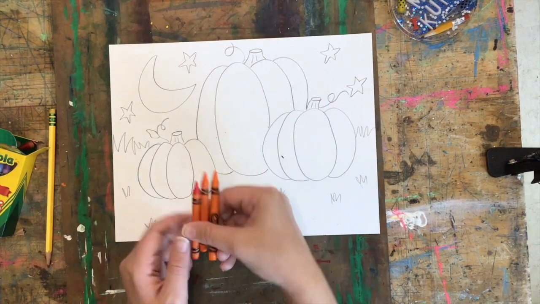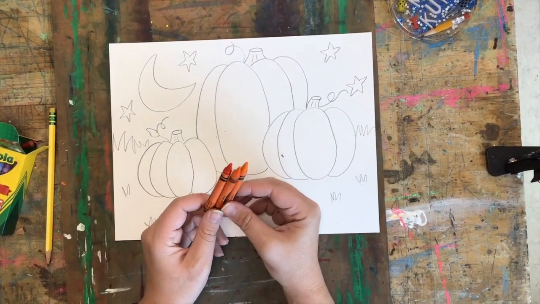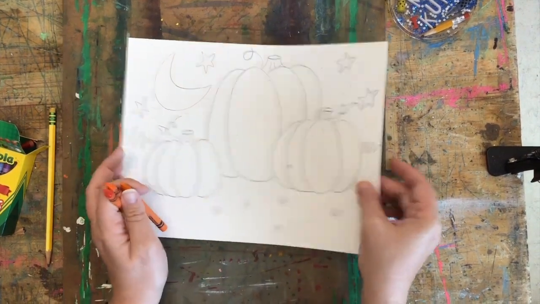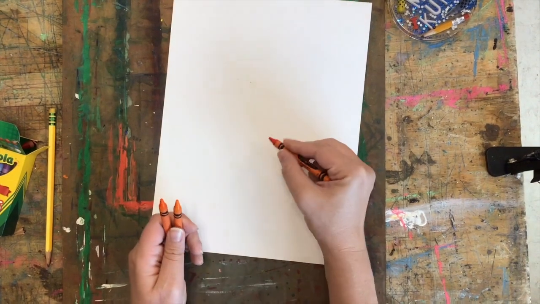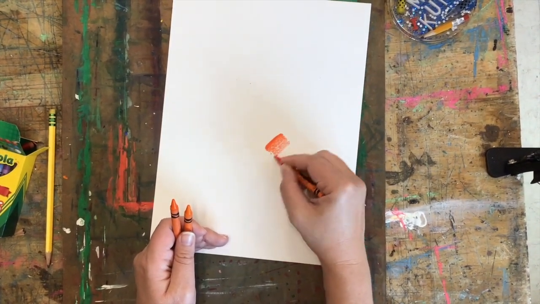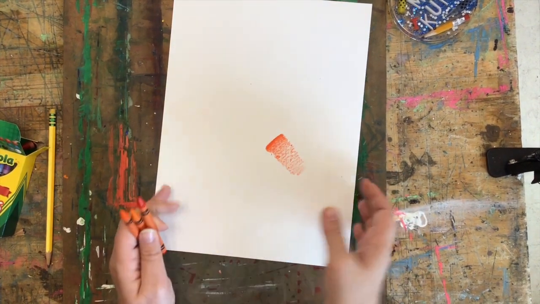So I have a dark, kind of a middle, and a light orange, and I can also change the value by how hard I'm pressing down. Remember, I can take the same color and press really hard and then decrease the pressure to create a lighter version of this same one.